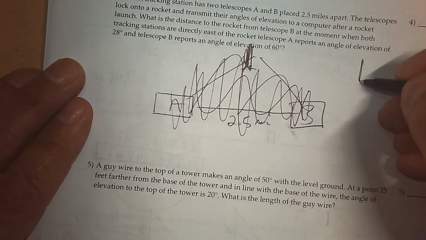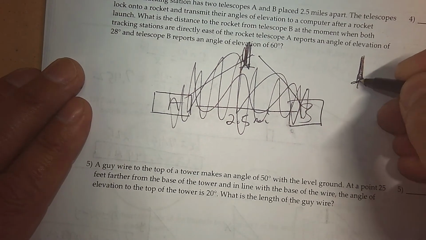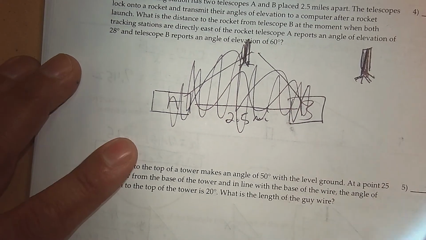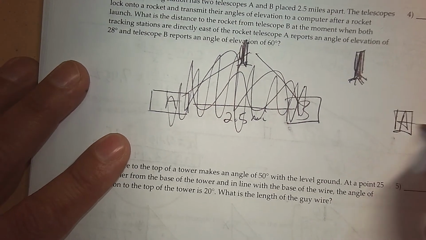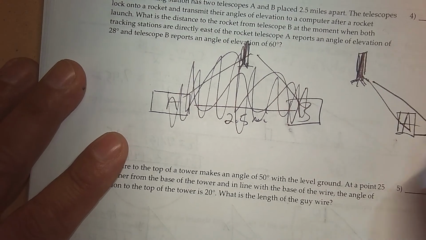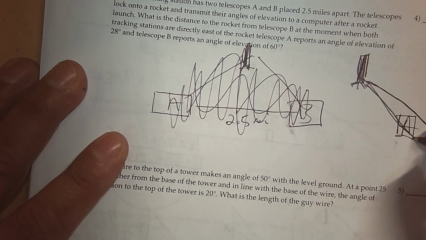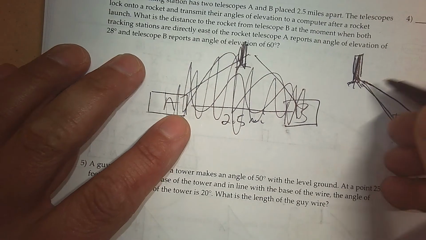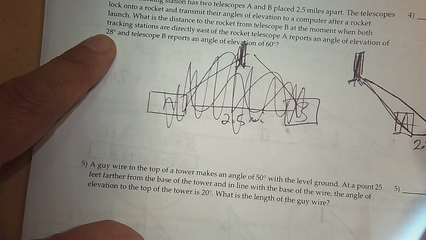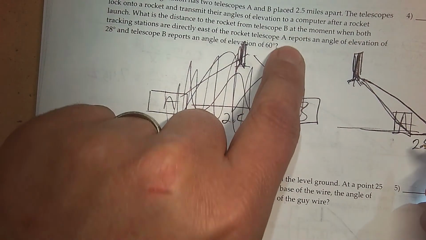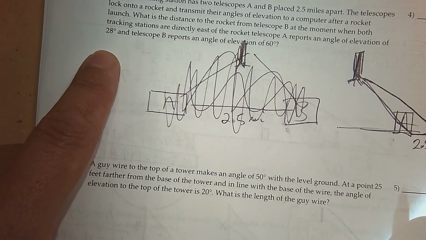All right, so we have a rocket here, and they're east of it. So there's A, and there's B, and they're east of that rocket. They are 2.5 miles apart. It says that angle A reports an angle of 28 and angle B.